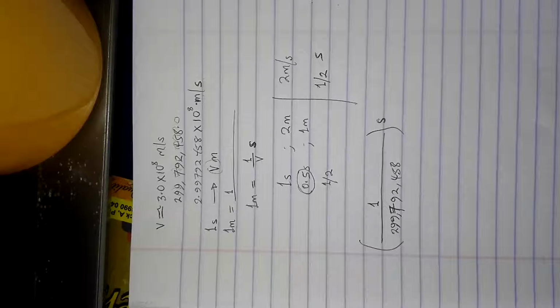So 1 second is defined as the duration, that is the length of time. I've told you what time is. Time is the interval between two events. Length is the distance between 2 points. Second is defined as the duration of 9,192,631,770 periods of radiation corresponding to the transition between two hyperfine levels of the fundamental state of the cesium atom 133.